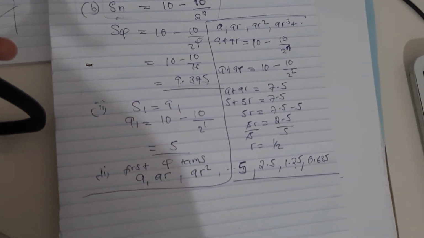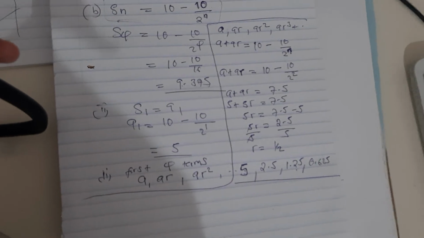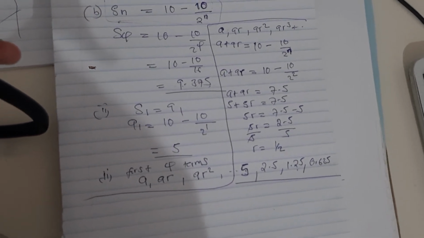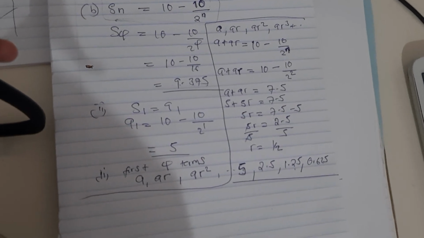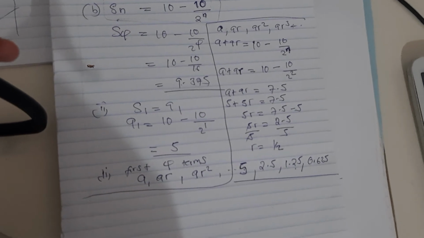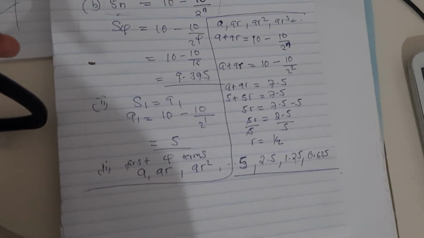Okay, I think this will be our last question under geometric progression. Now, if you have any question, feel free to ask, especially concerning the same topic. If I didn't explain clearly and you want clarity, I can still give it.